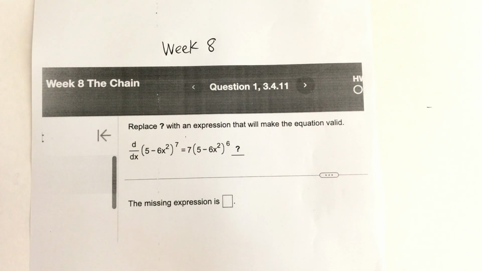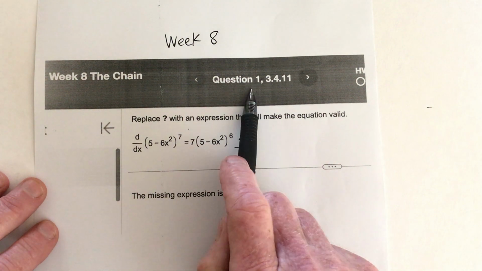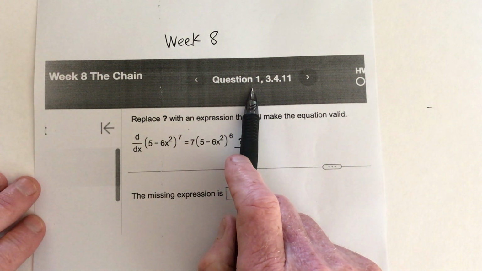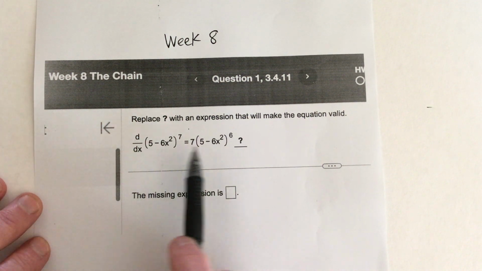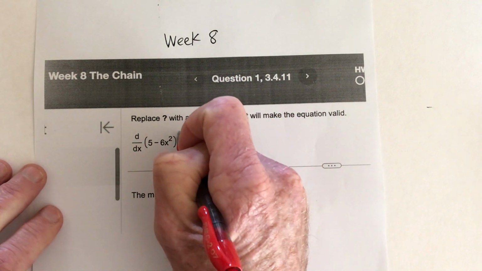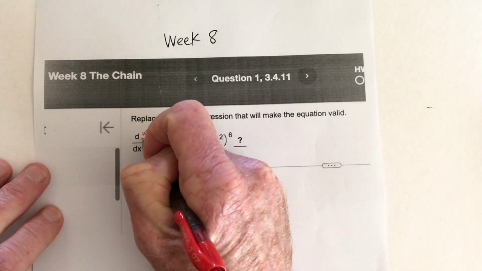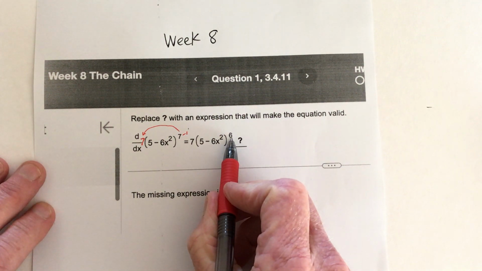And now it's time for some homework problems from week 8. First one I randomly chose is question number 1. It will be similar to this, where basically they're saying that they went ahead and did the power rule. So they put the 7 in front, multiplied, subtract 1. So they did that part.